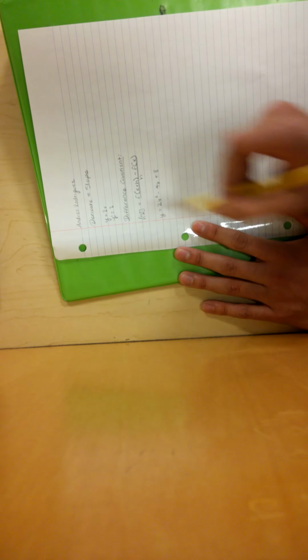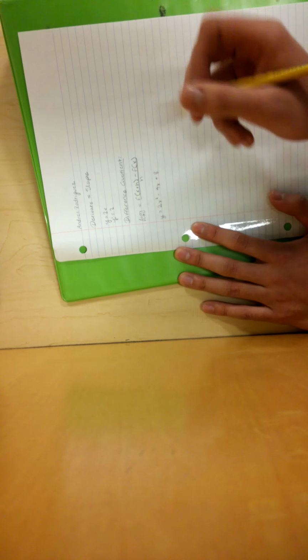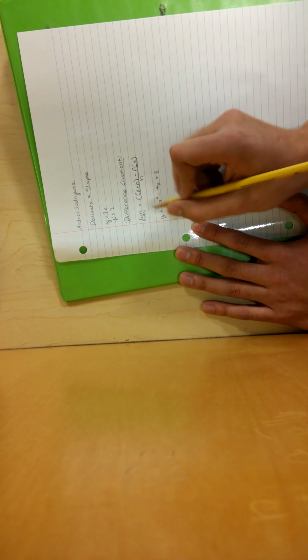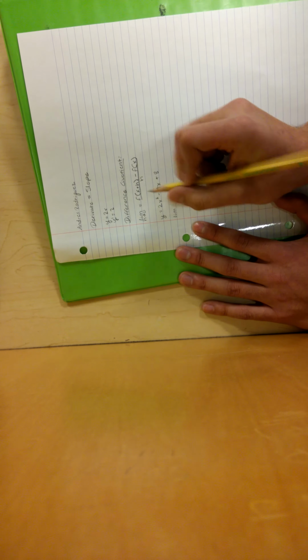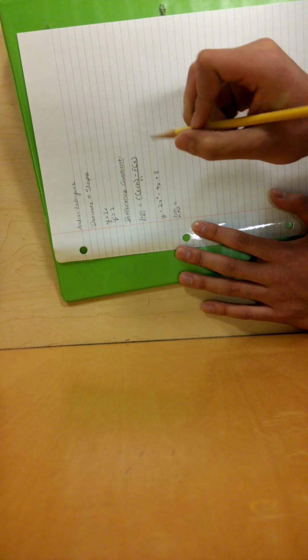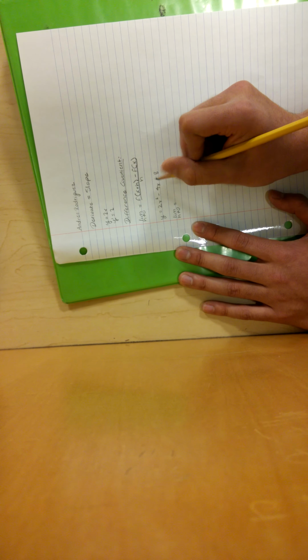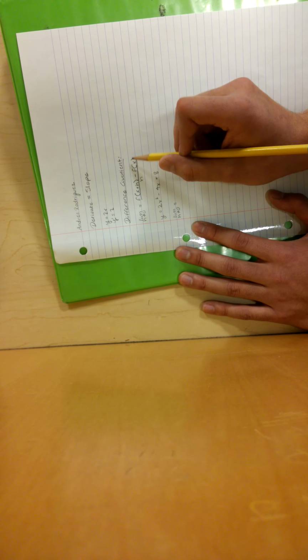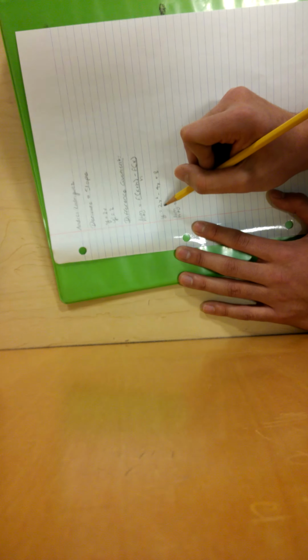So to find the slope or derivative at a single point, use the difference quotient to solve for it. So you write the limit as h approaches 0 of the function plus h. So like you have f of x, you substitute x into the equation.